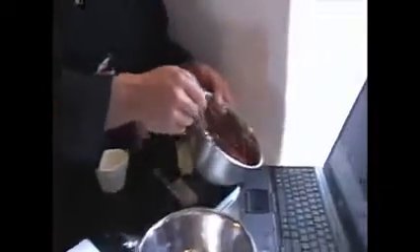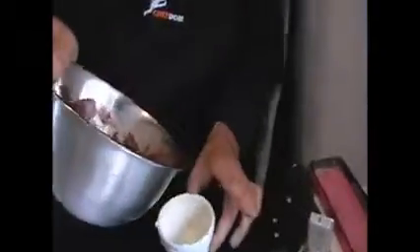And that's how it looks now. Good. And we just fill it in here, and we're going to bake it for 12 to 14 minutes. At 200 degrees, and I preheat the oven.